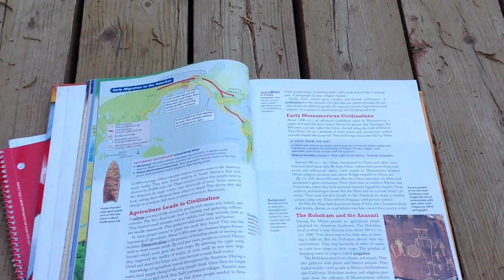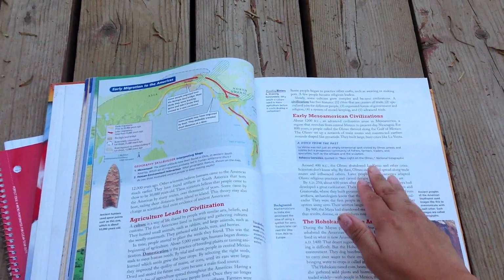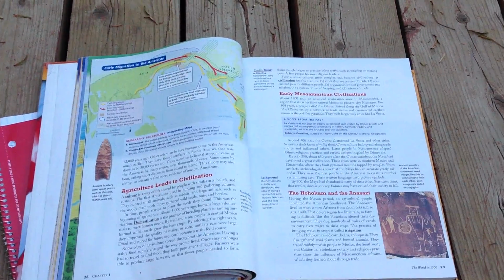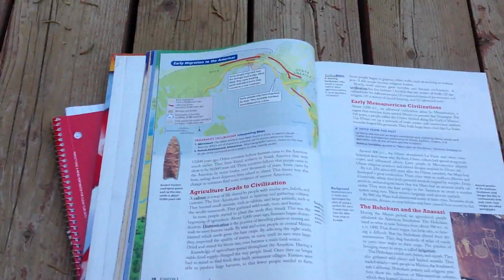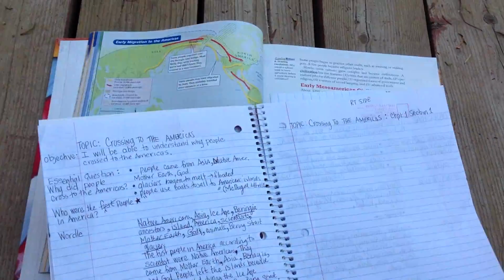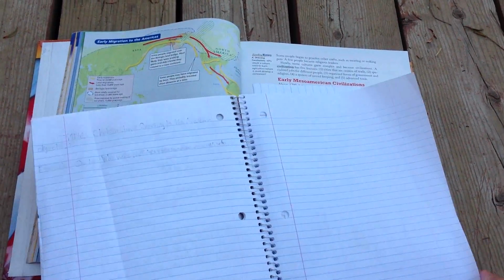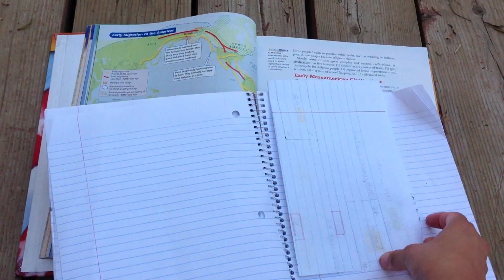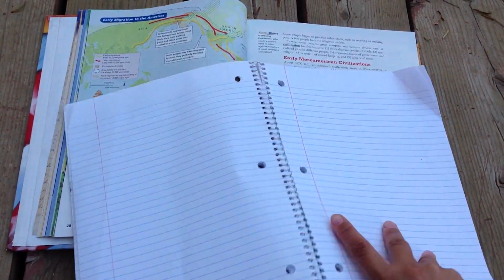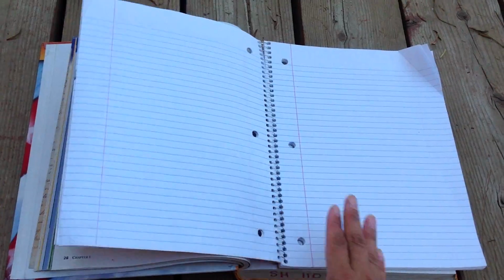We'll be working with early Mesoamerican civilizations, located on the right-hand side on page 29. You will also need to ensure that the page that you decide to practice on has no writing on it, as we will begin to write on the left-hand side. Your notebook should be flat. Please ensure that you're looking at the left-hand side.